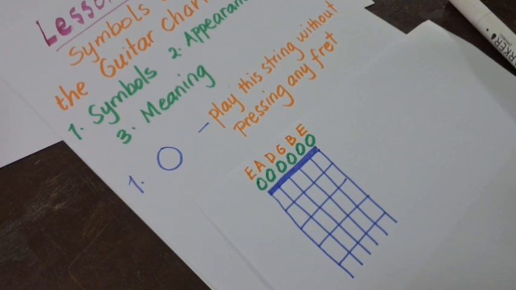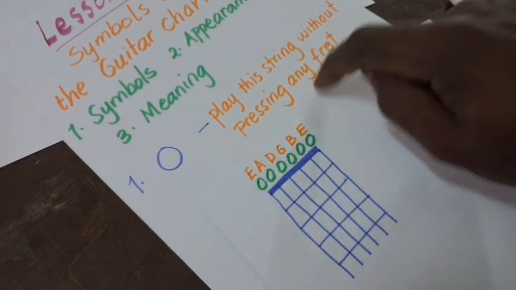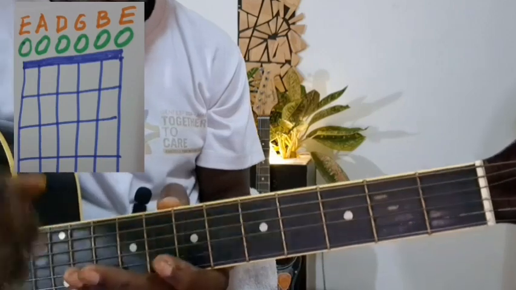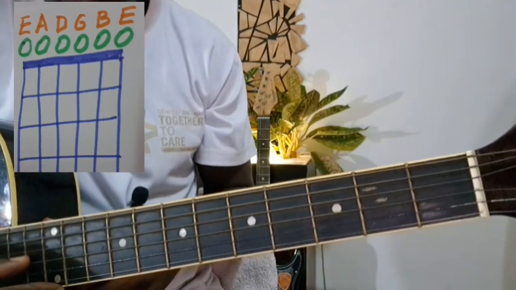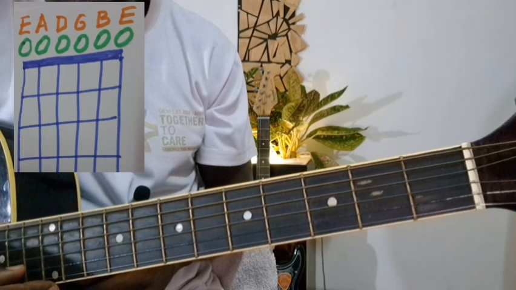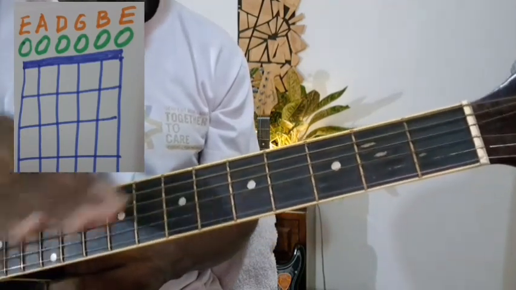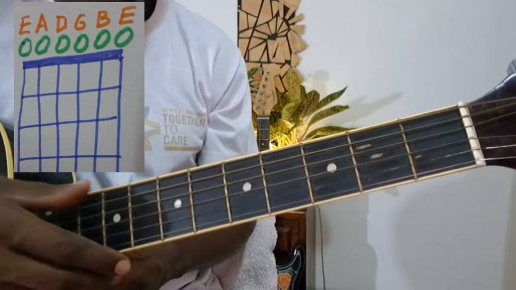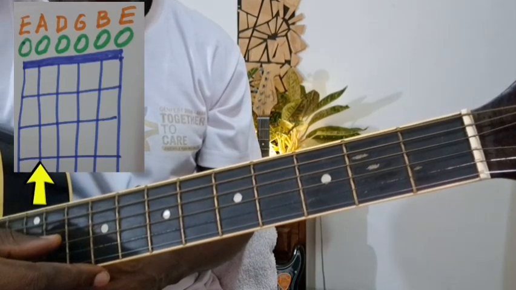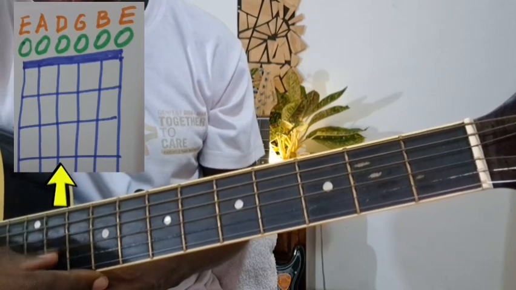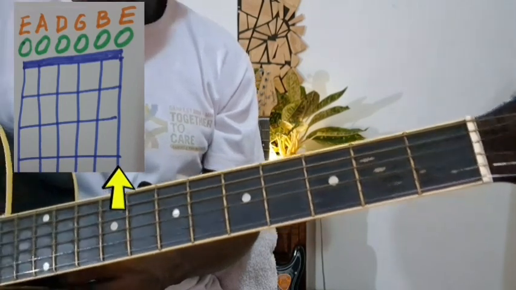So play this string without pressing any fret. So this is exactly what we are doing. Play it without touching any fret. That's what it means. E, A, D, G, B, E.